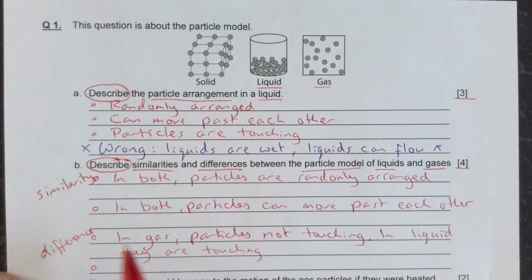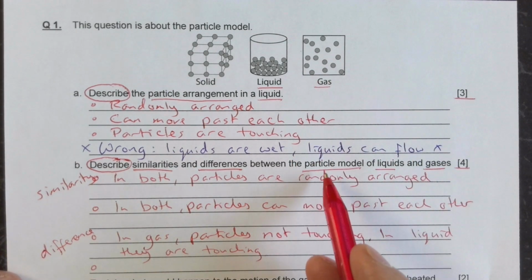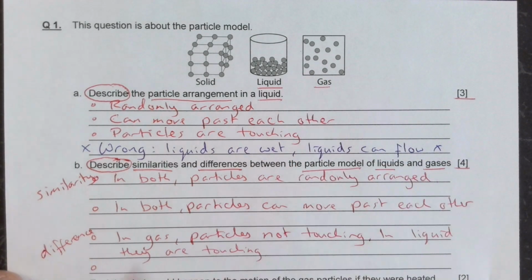I need one extra thing. Well, I know here, because it's talking about the particle model, I know that particles in a gas are moving much faster. So particles in gas move faster. Now, I said that I had to make sure that every sentence was a comparison. Because I've said faster, that's a comparison word. That tells me that they must be going faster than the particles in a liquid, because the liquid is referred to in the question.